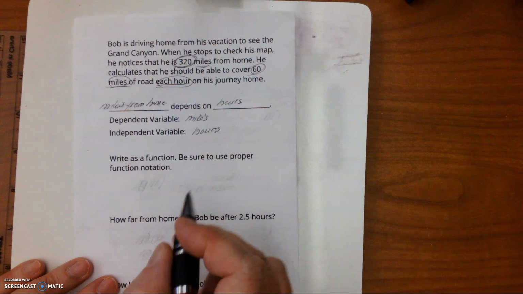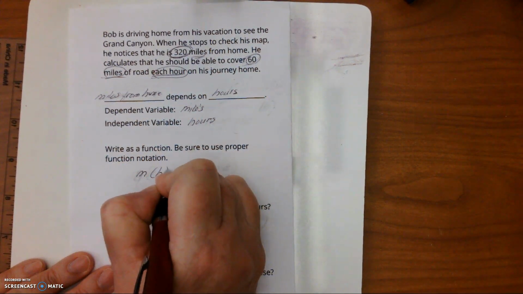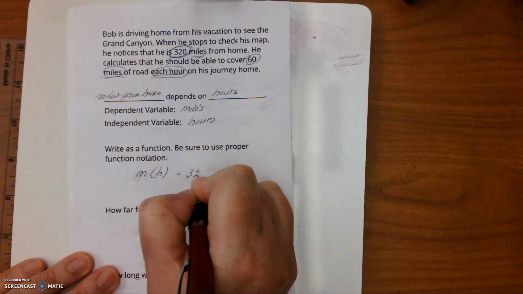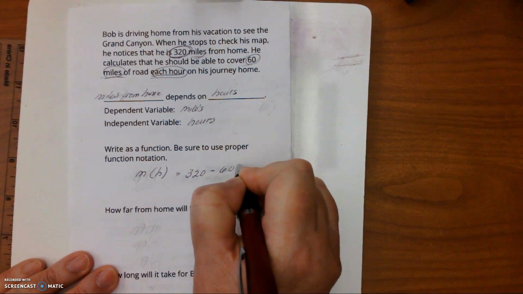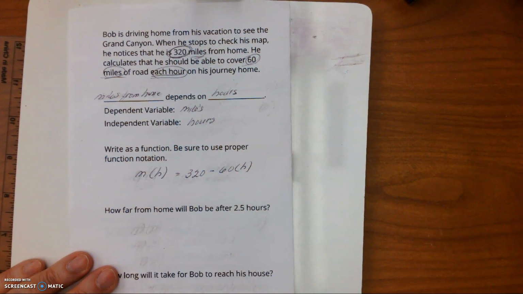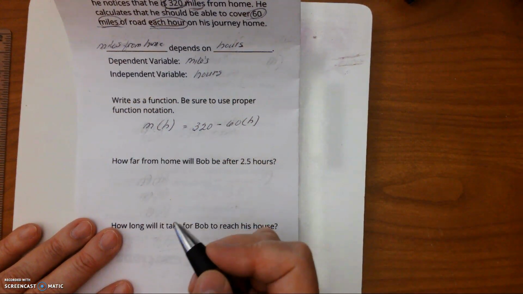Okay, so as we write a function, I'm going to use m(h) equals 320 miles away from home minus 60 miles per hour. Okay, and then how far from home will Bob be after 2.5 hours?